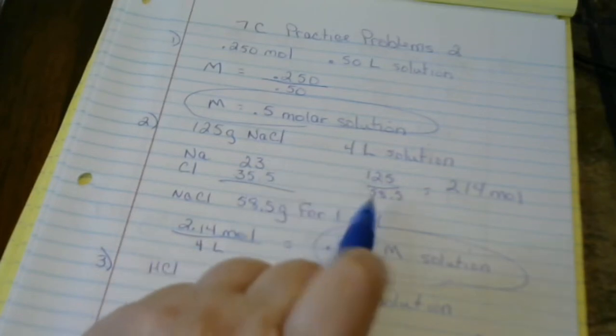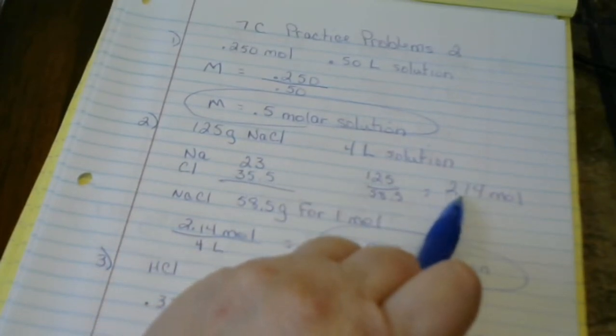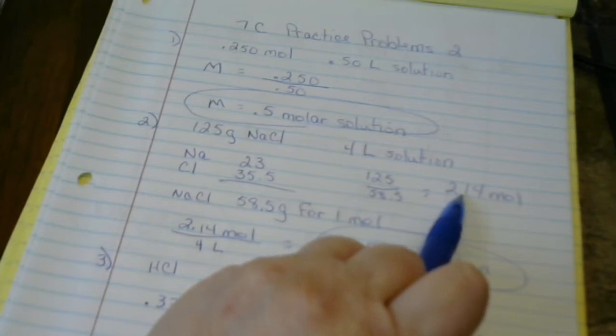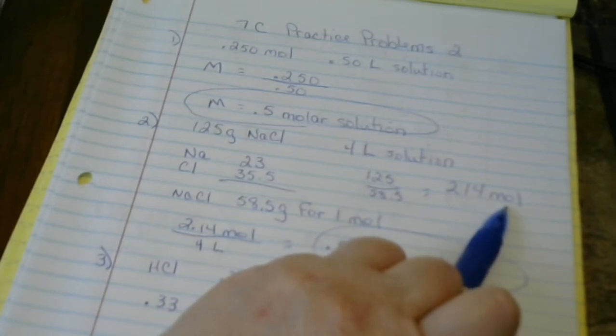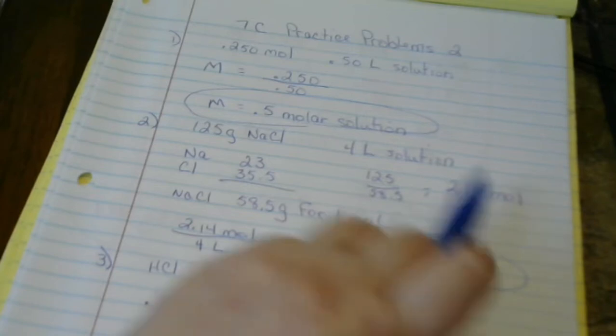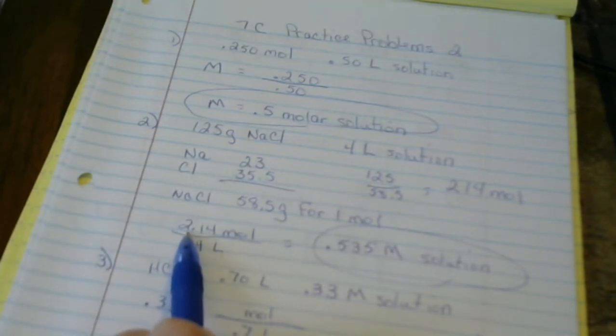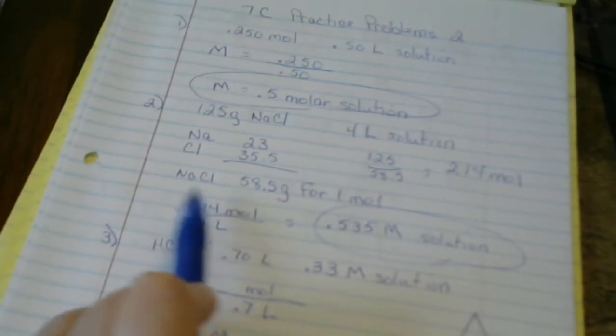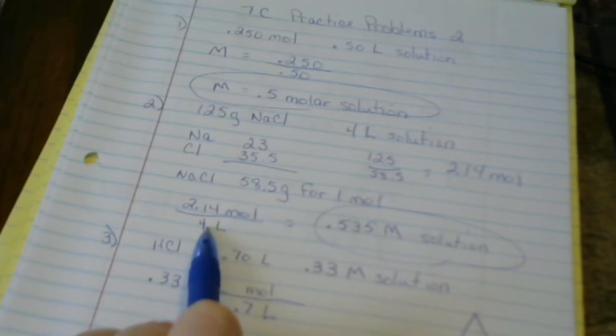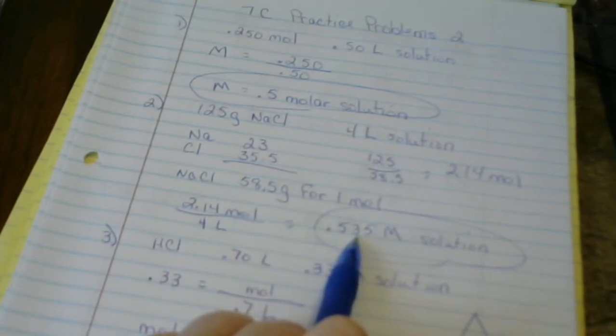All right, now when I divide that out, I get 125 grams of NaCl is equal to 2.14 moles. All right, so that's what I'm going to put in my equation. Okay, so you have 2.14 moles divided by 4 liters, and you're getting 0.535 molar solution.